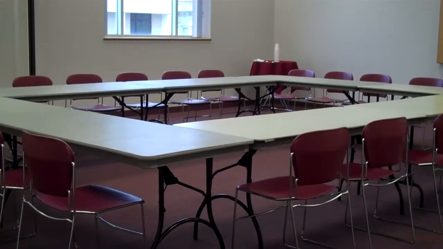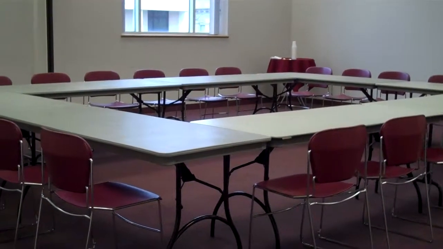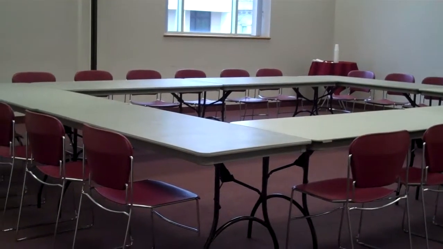We set 3 chairs per table. The setup needs to be centered both horizontally and vertically in the room.